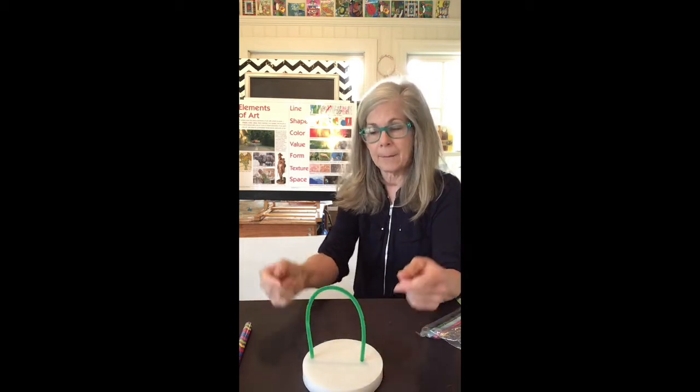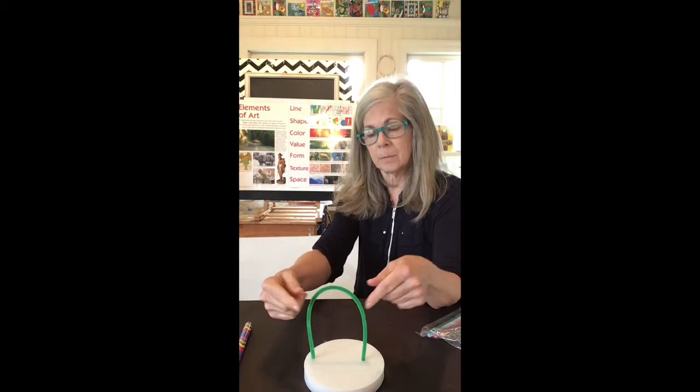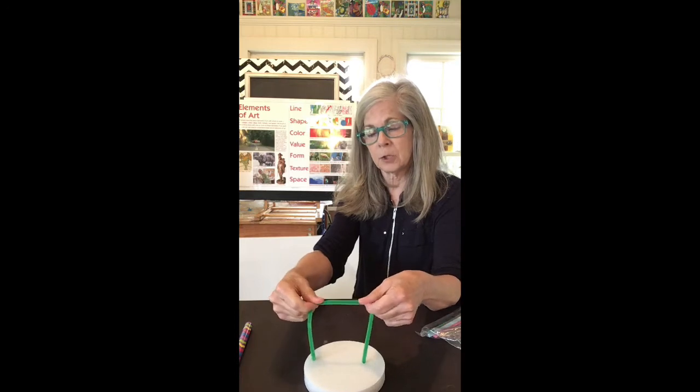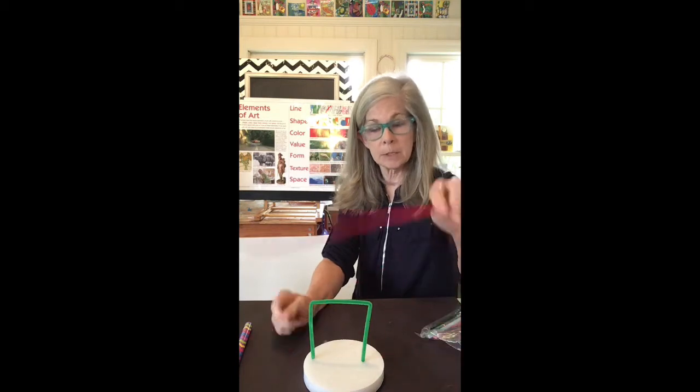You can leave it like that, but if you want more of a square base, you can take the ends, put your fingers into the loop of your pipe cleaner, and just pinch. And it turns it into a flat top. Isn't that fun? Alright, well let's put several in.